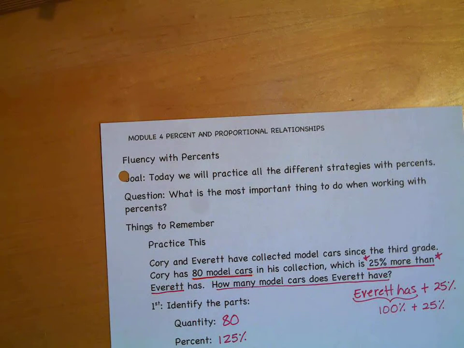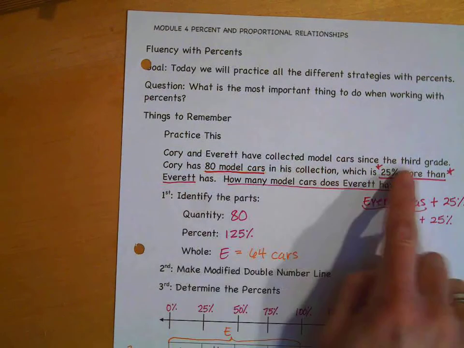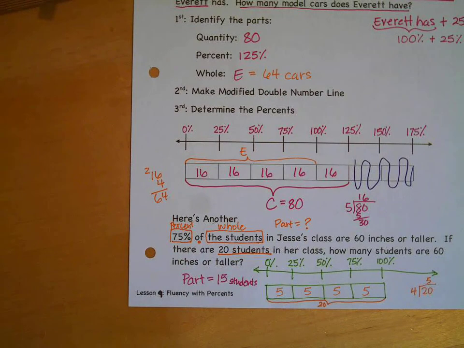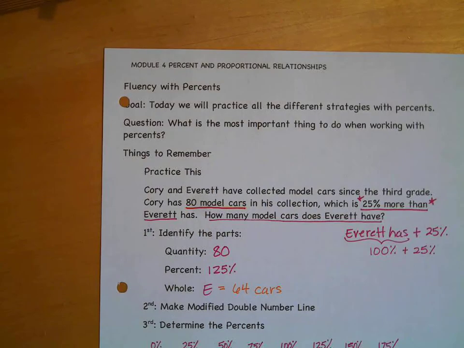problems on percents. Going back to our goal, today we will practice all the different strategies with percents. What is the most important thing to do when working with percents? Hands down, I think the most important thing to do when working with percents is label all your parts. Find the part, find the percent, find the whole, find the quantity, find the percent increase, find the percent decrease. Whatever you have to do, you've got to locate your quantities, you've got to label them, and then you have to use the tools that you know or that you're learning about to be able to solve the problem successfully.